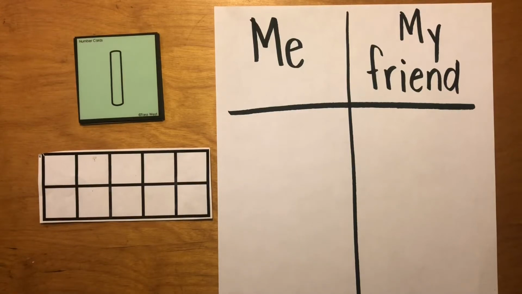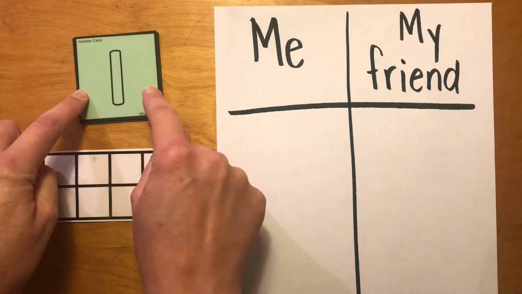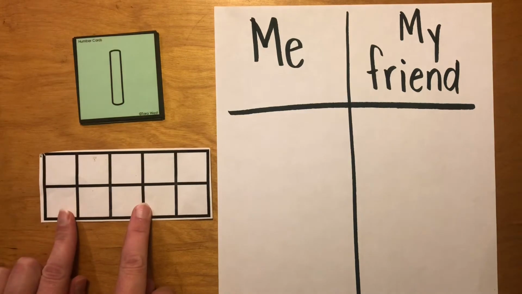This week we are going to talk about even and odd numbers. I want to explain what they are and show you a way that you can figure out if a number is even or odd. So I have my number cards all the way up to 10. I have my 10 frame I'm going to use.